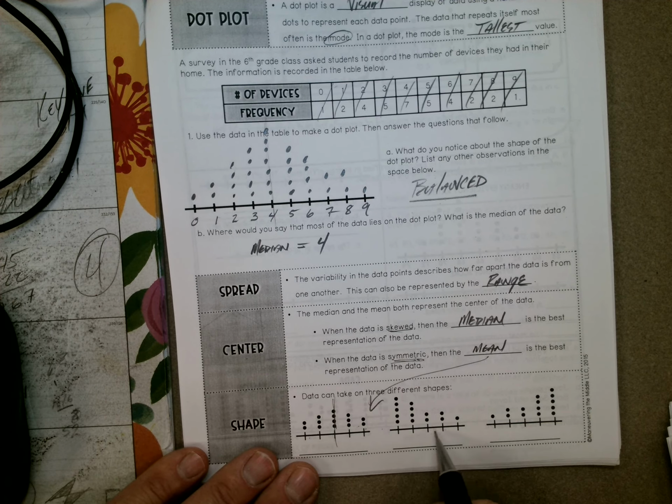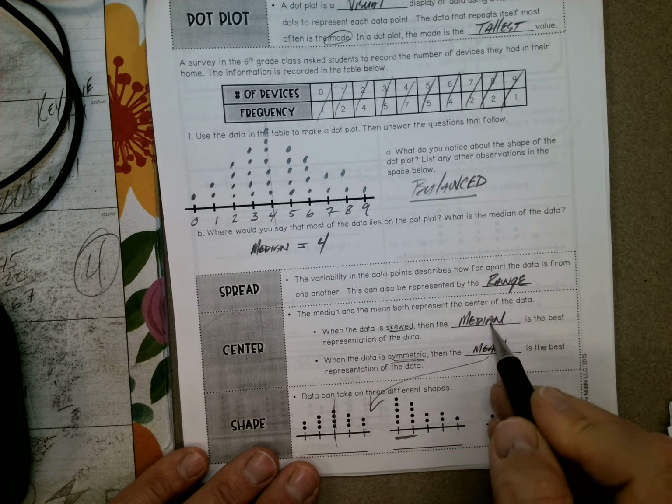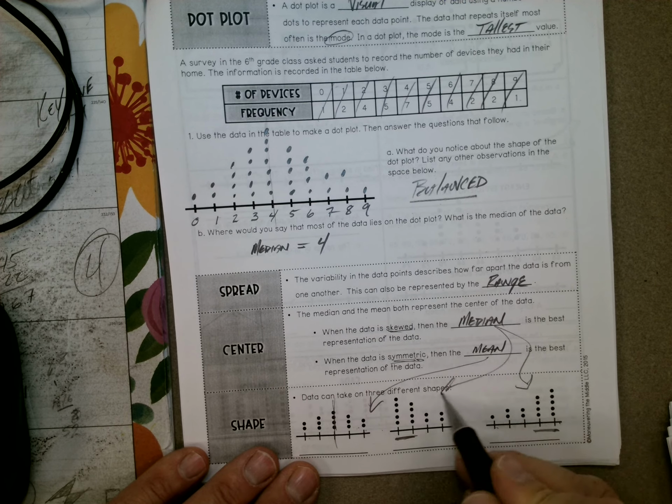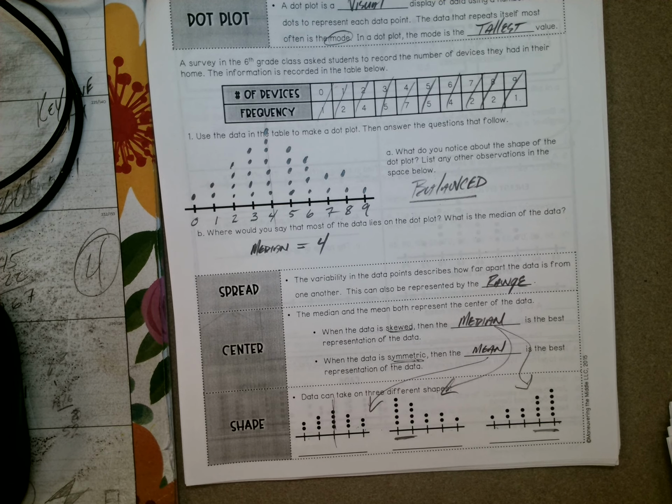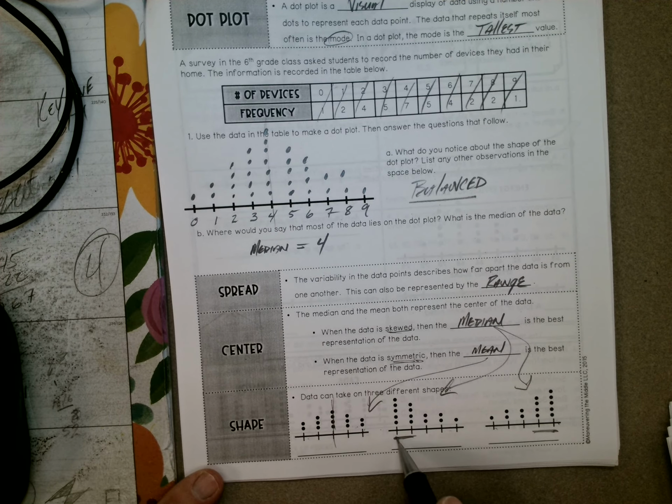But when the data is skewed to the left or skewed to the right, meaning there's more information here or here, then we want to use the median. The median, because that will give us a better measure of center than the mean. If we use the mean here, it's going to be a lot lower because we have more values here, or it's going to be a lot higher. We have more values there. So just kind of understand what they're asking us there, okay?